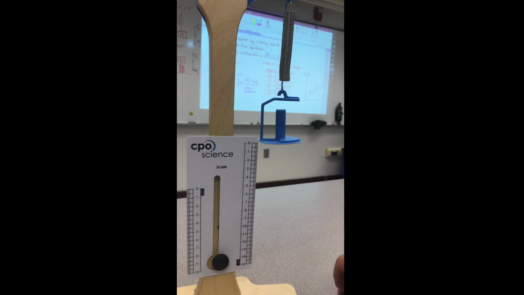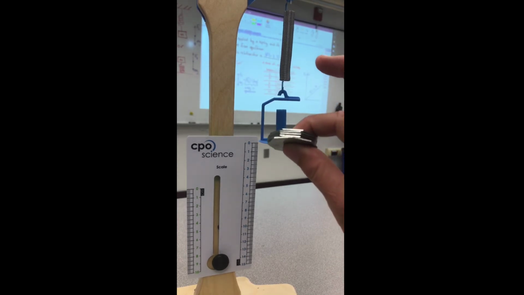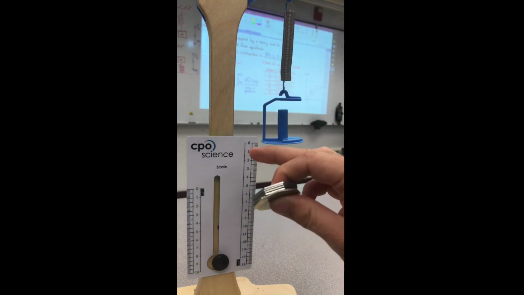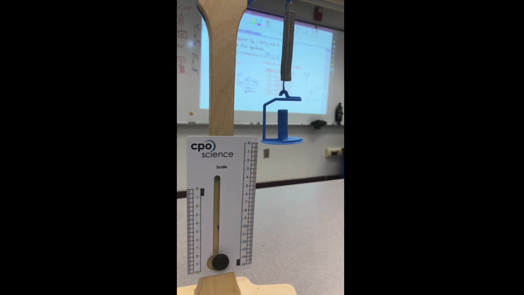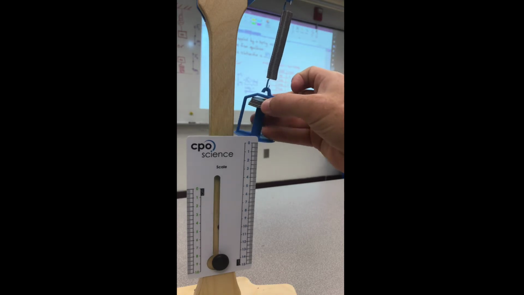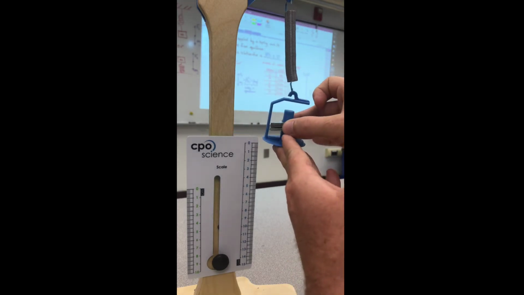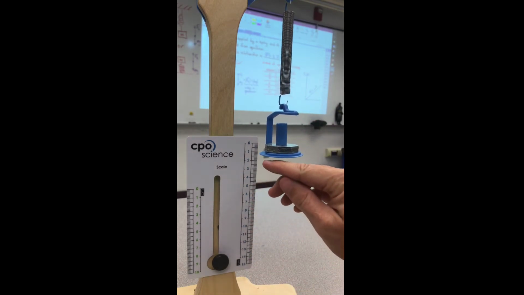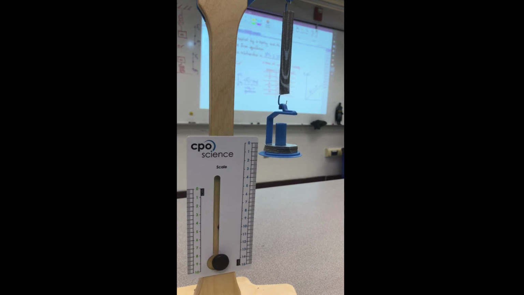What we're going to do is gradually add 5 washers at a time onto this apparatus that's hanging from a spring. We're going to measure, or you're going to measure, the displacement each time. So I'm going to go ahead and take 5 washers and add that on. And right now we have a displacement in the ballpark of about 1.5 centimeters.